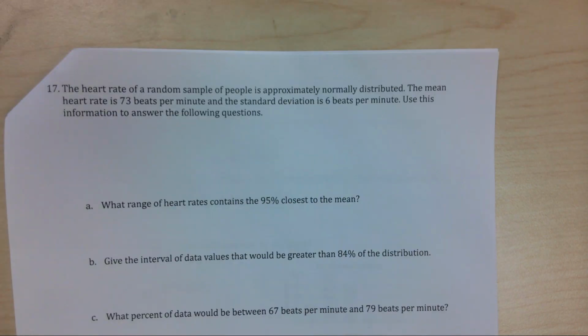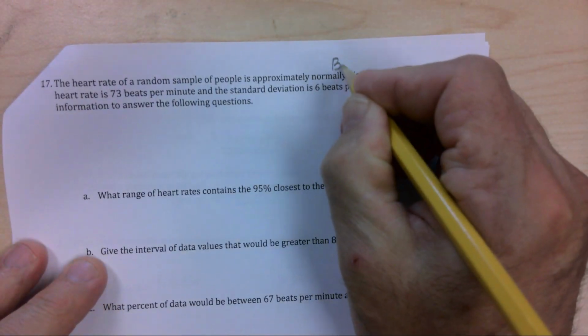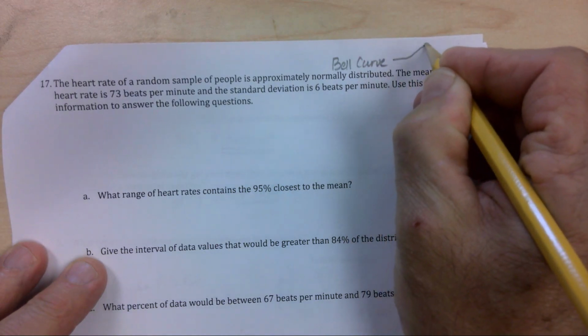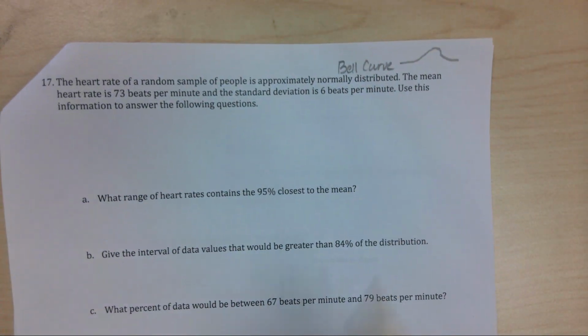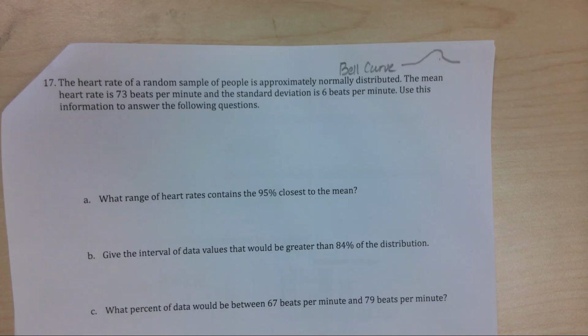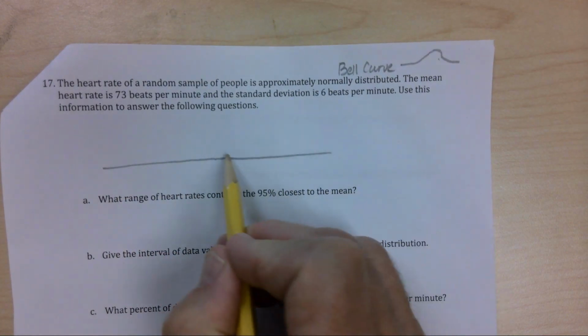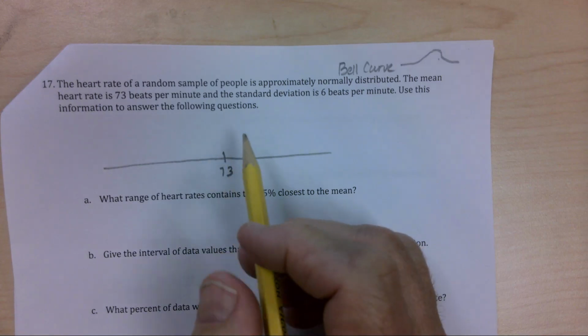All right, number 17, the heart rate of a random sample of people is approximately normally distributed. So what that's telling you is there's going to be a bell curve, which means it's going to be normal. Sorry about that, but you kind of get the idea, I hope. That's not perfect, but you get the idea. The mean heart rate is 73 beats per minute. So I'm going to make this little chart down here. I'm going to put 73 right smack dab in the middle, and then let's keep reading.